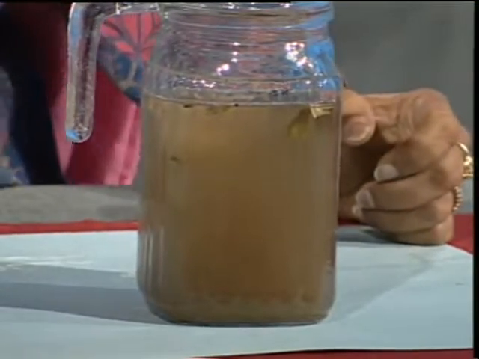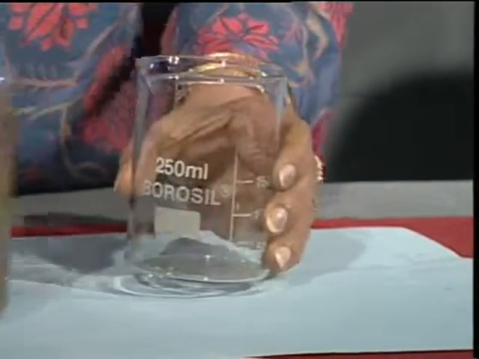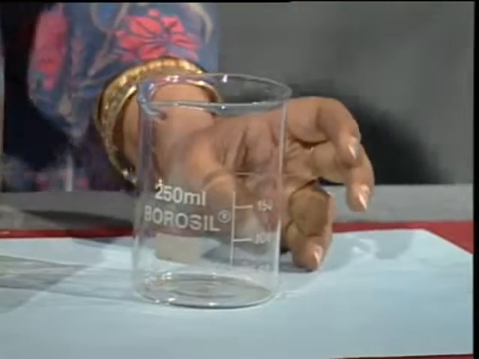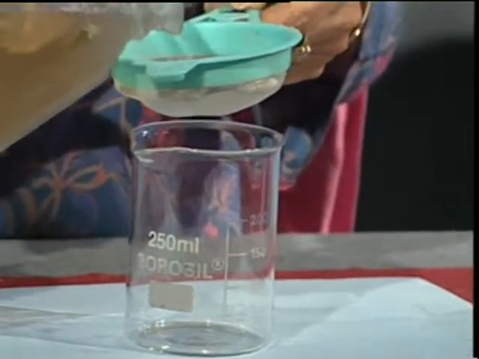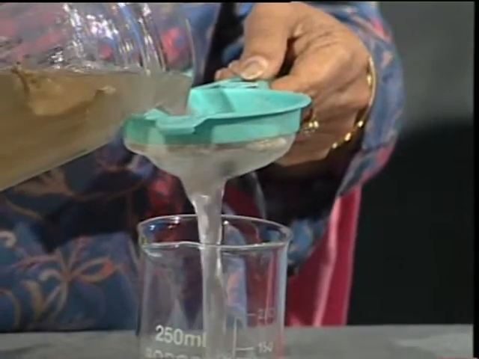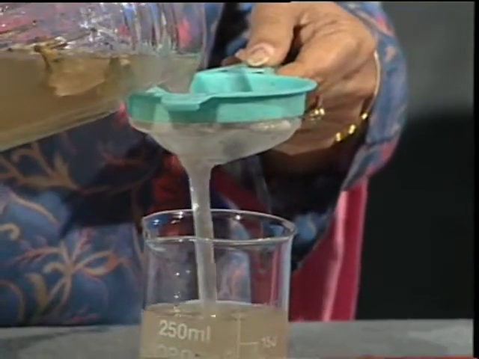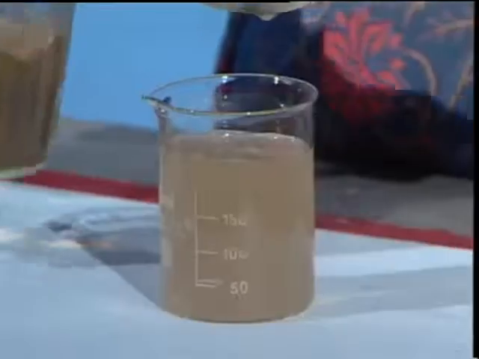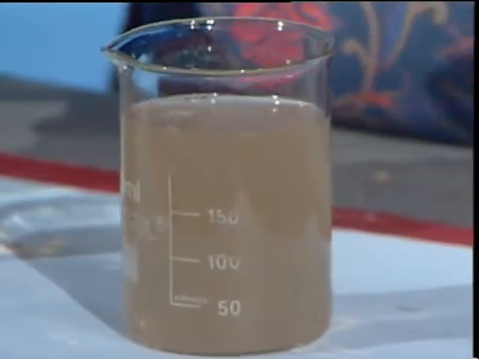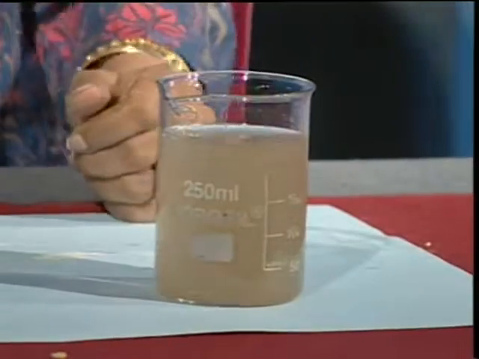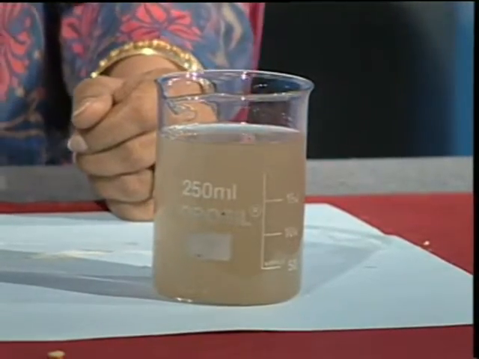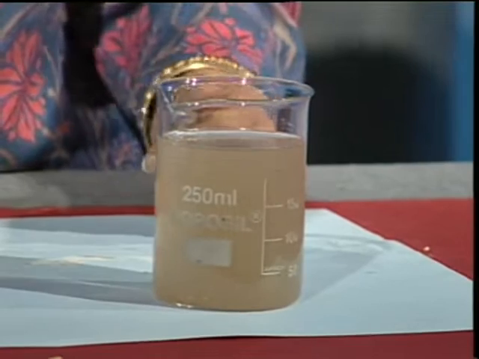The first thing would be that I will allow the filtration of these large sized particles. What I'll do is, I'll sieve it through this. Now all large size particles have come into the sieve, but still, can you see the water is muddy? Yes, the water is brownish or yellowish.